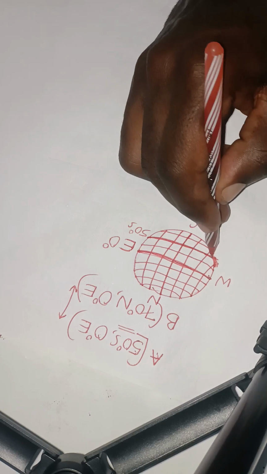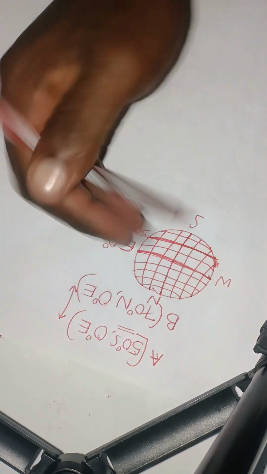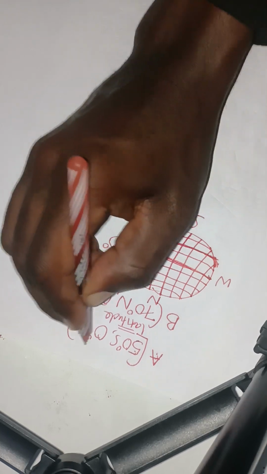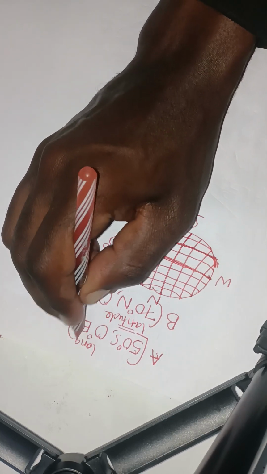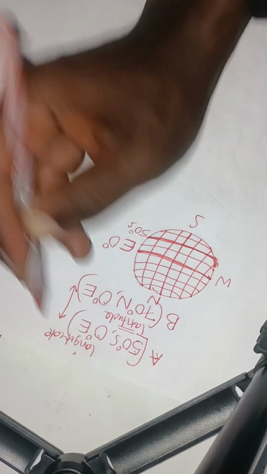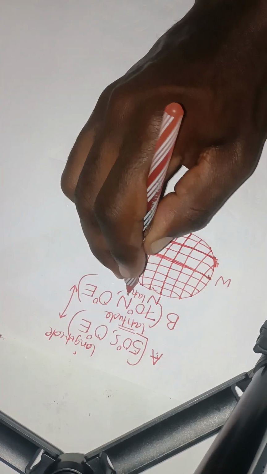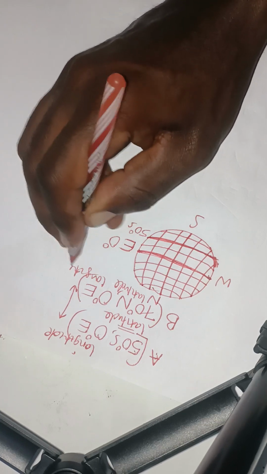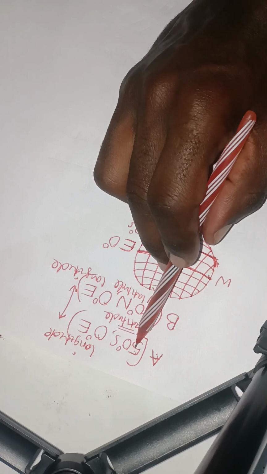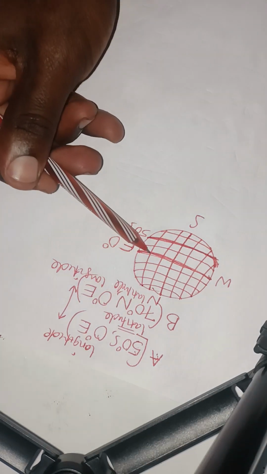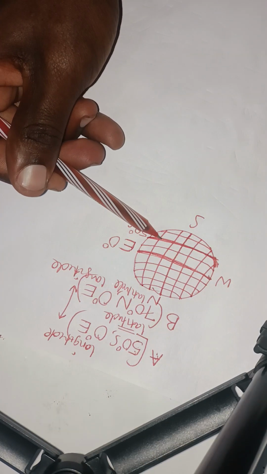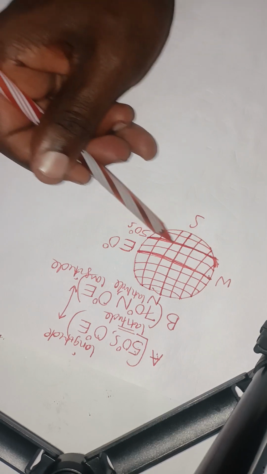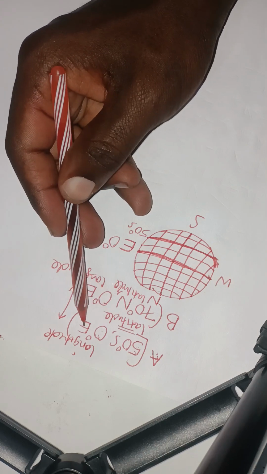This line here is a latitude. Of course, the first value is always a latitude, and the second value is always a longitude. Again, this is our latitude, and this is our longitude. So our latitude is 50 degrees to the south. You move from the equator up to 50 degrees to the south. Then 0 degrees to the east.